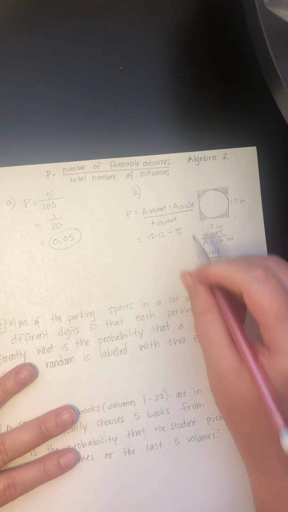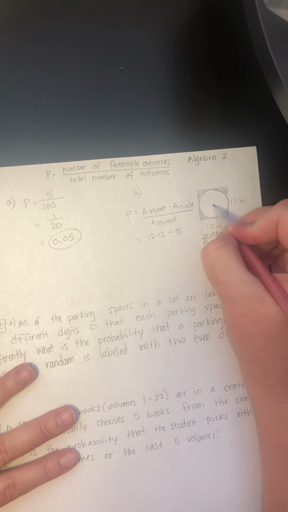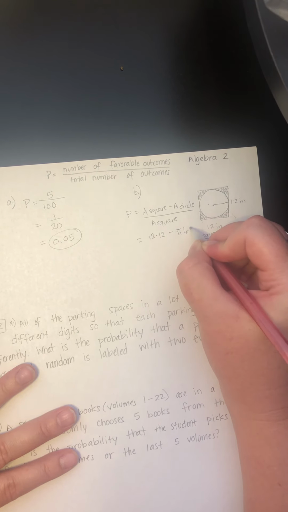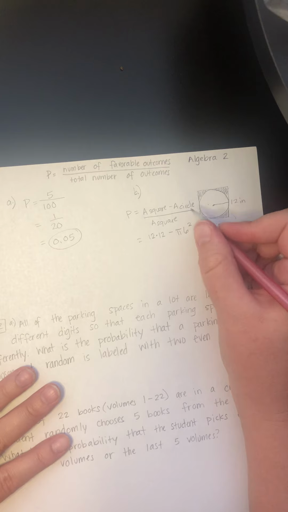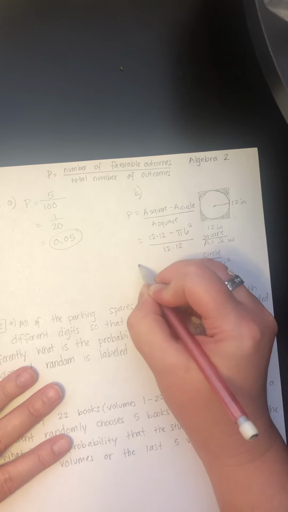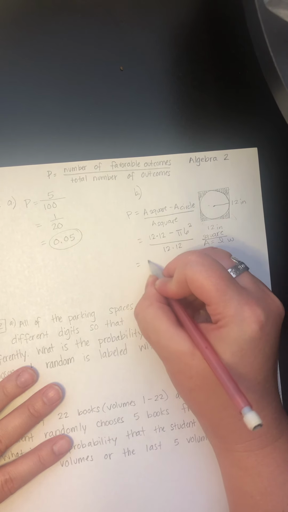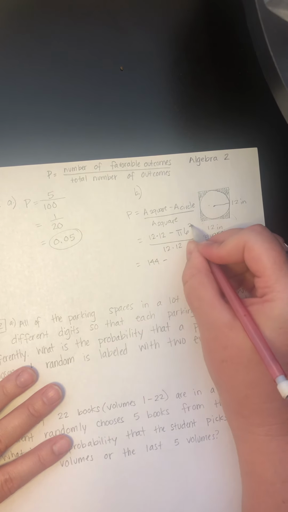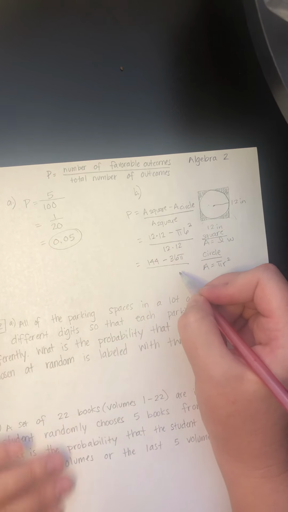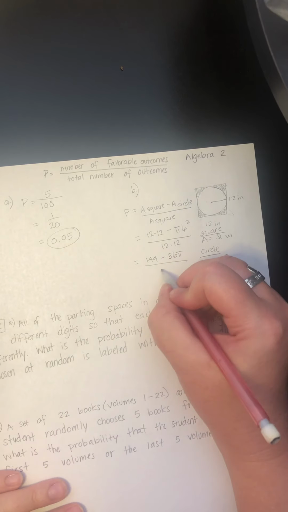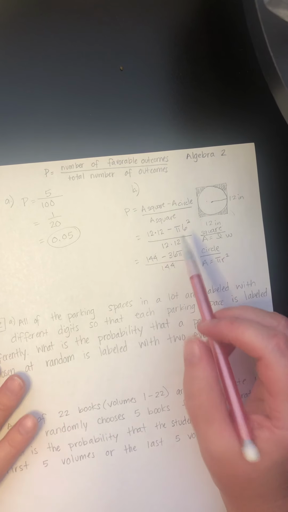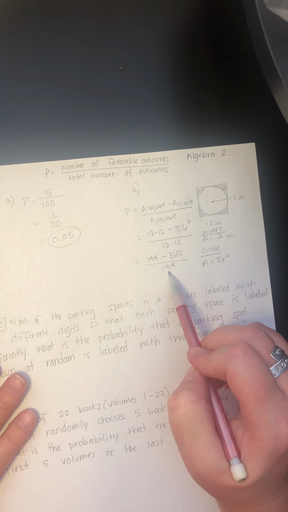So pi, the radius is just going to be halfway across. So it's going to be 6, half of 12. And that 6 is going to be squared, divided by the area of the square, which is 12 times 12. 12 times 12 is 144. 6 squared is 36. You write your coefficient first, and then pi, which is a number, but kind of think of it as a variable, over 144. You cannot cancel 144. You have to figure out what the top is divided by 144.